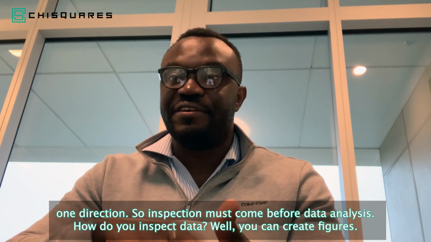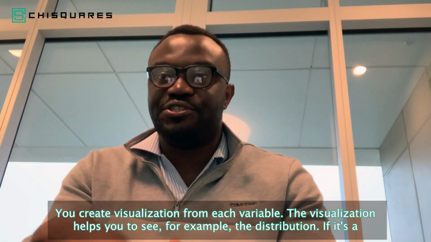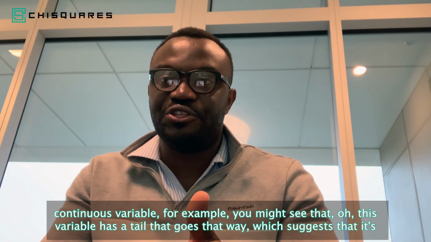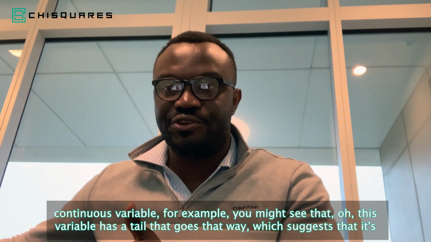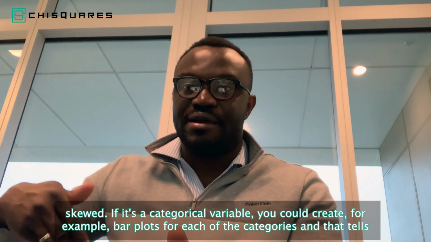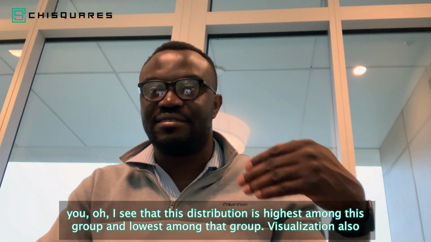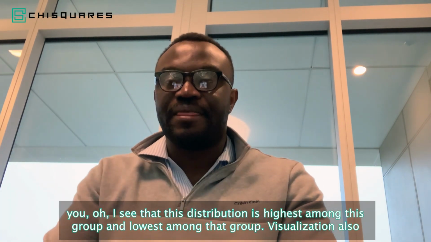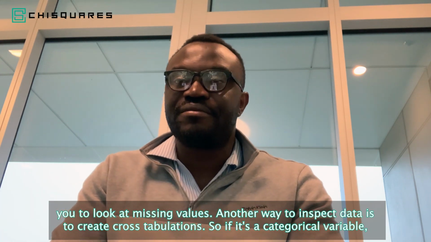Well, you can create figures. You create visualization from each variable. The visualization helps you to see, for example, the distribution. If it's a continuous variable, you might see that this variable has a tail that goes that way, which suggests that it's skewed. If it's a categorical variable, you could create, for example, bar plots for each of the categories, and that tells you, I see that this distribution is highest among this group and lowest among that group. Visualization also allows you to look at missing values.